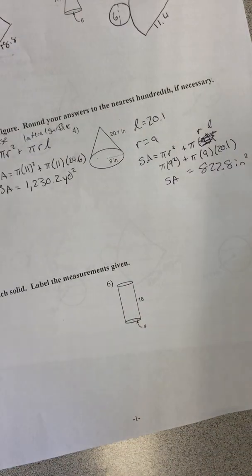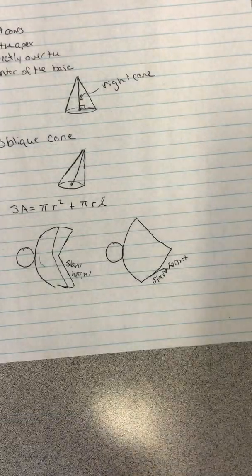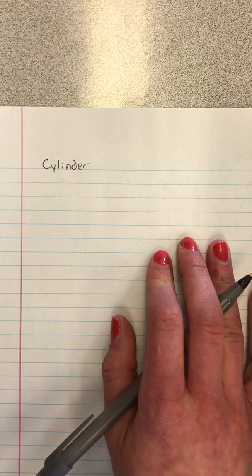Now let's move on to cylinders. Cylinders are a little bit different. Let's talk about what exactly is a cylinder. So we're going to move back to our vocabulary sheet. For cylinders, let's start here.